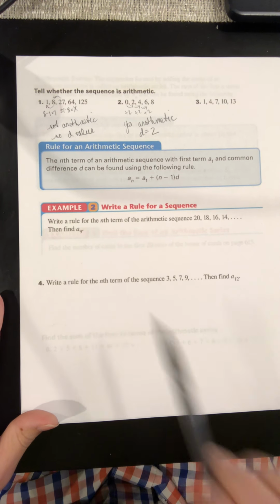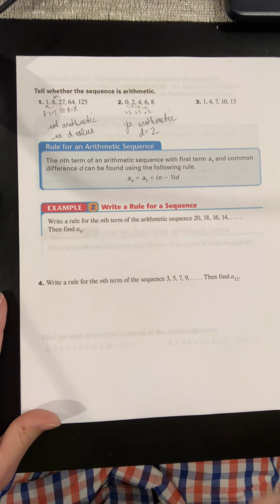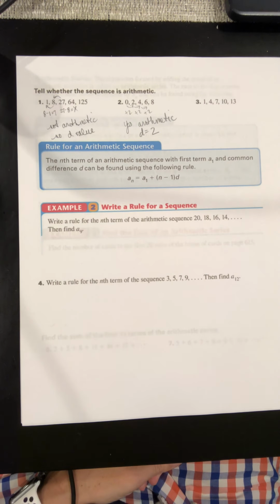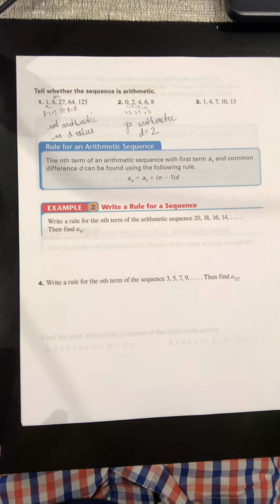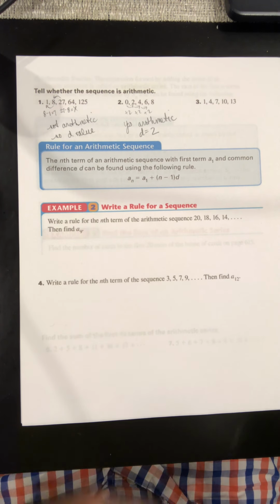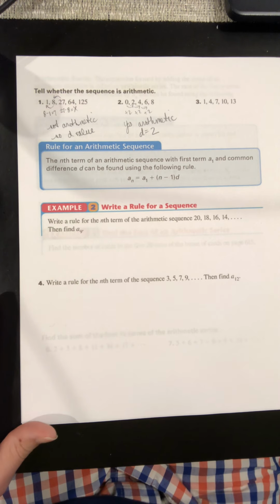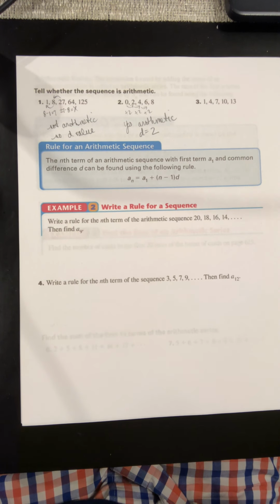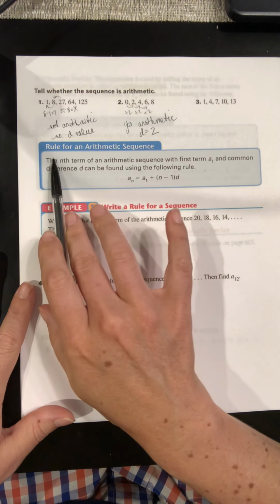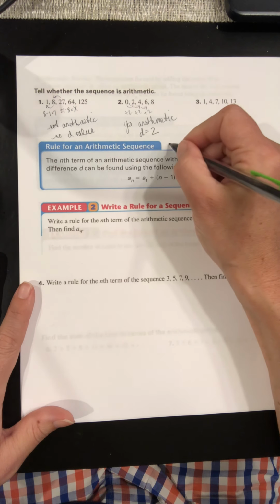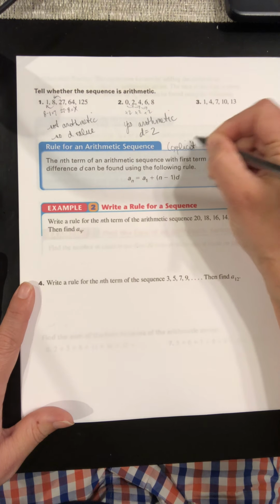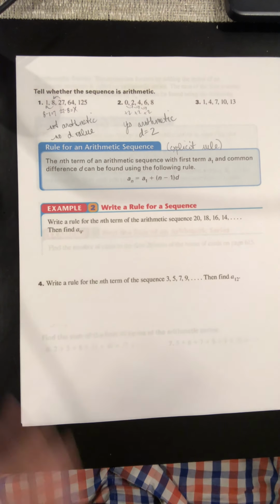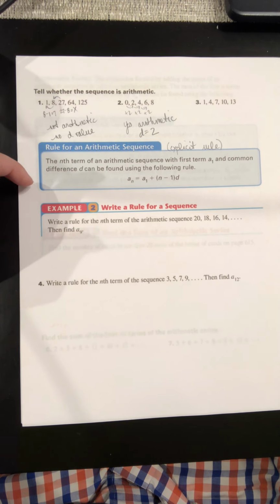Now, what we want to do is write a rule. On your homework, you had to write a rule for yesterday's homework, but it was sometimes tricky to figure out the rule. So what you need to do here instead, if it's an arithmetic, is we have a formula that we can follow, okay? This is the rule for an arithmetic sequence. Sometimes they call it the explicit rule, so just another way to say that. But this is the rule for an arithmetic sequence.